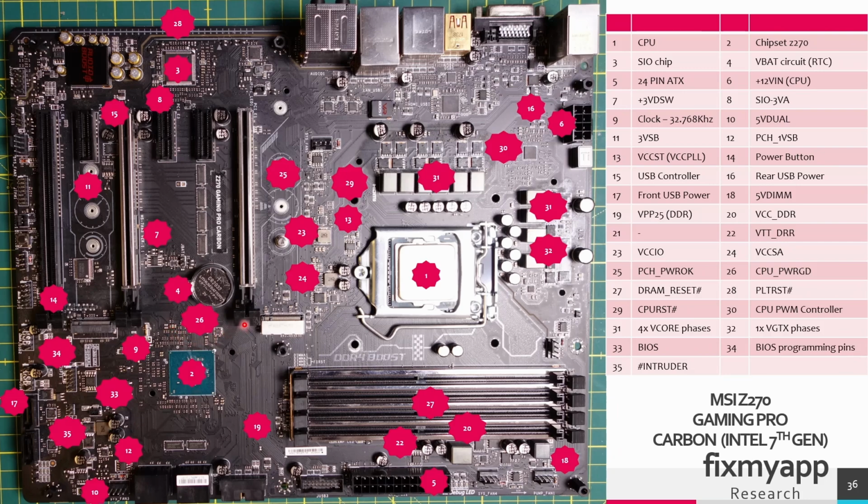In area 26 you can find the CPU Power Good signal. The CPU Power Good signal is generated by the VRMs or the controller that powers the CPU. It confirms that the CPU has received stable power, including the correct voltage and current, and it is ready to operate without issues. So the power generation for the CPU V-core is okay, and the signal can be found here.